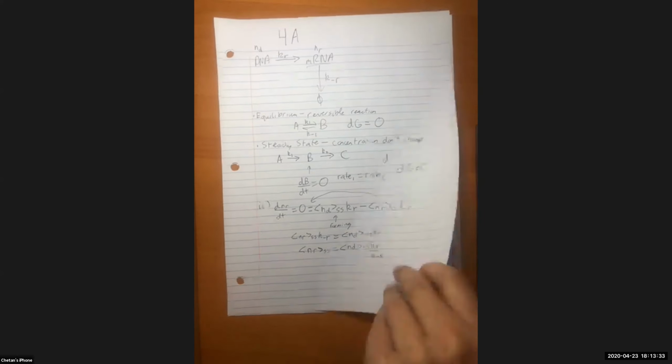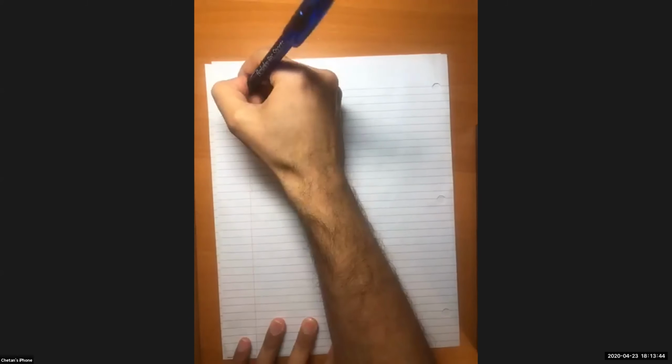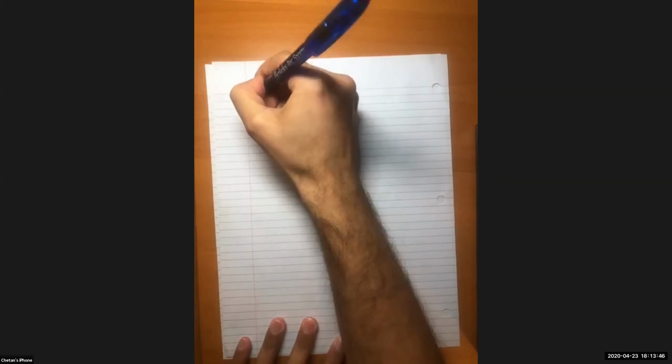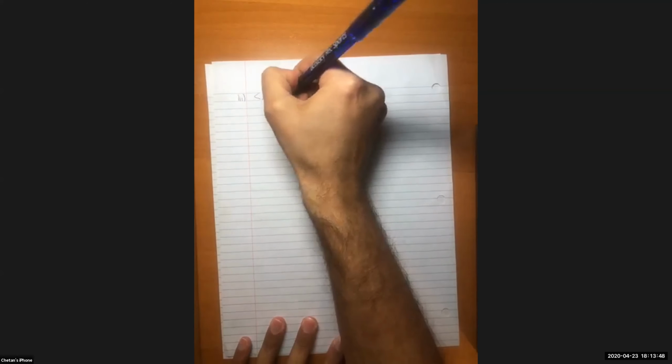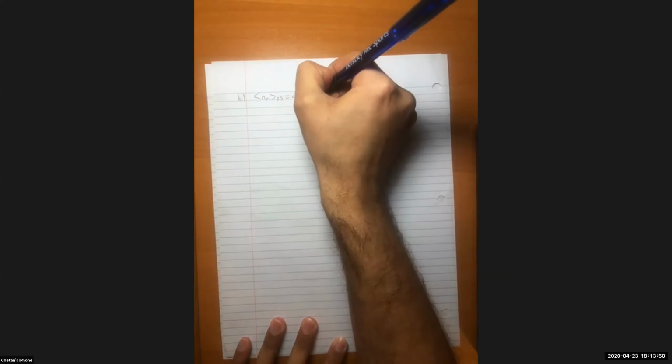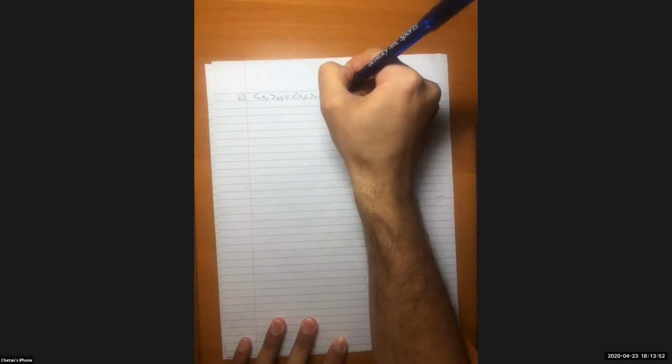Okay, then I'll move on to part 3, where we're going to be utilizing that same equation from before. All right, you can all see that. So for part 3, I'll write it out one more time: ND steady state KR over K inverse R. So now, what is it asking?